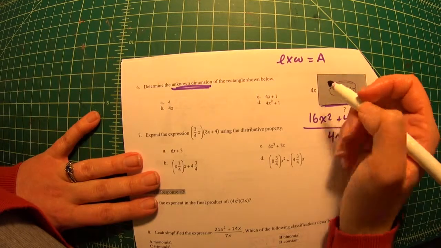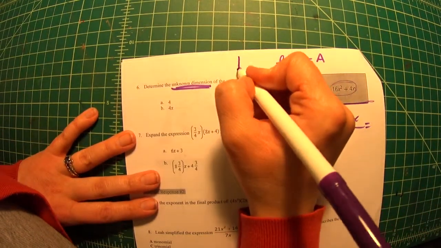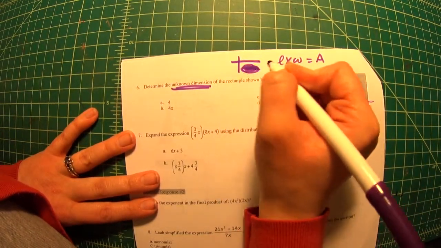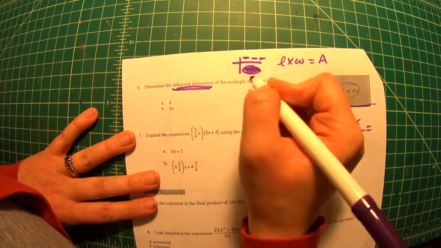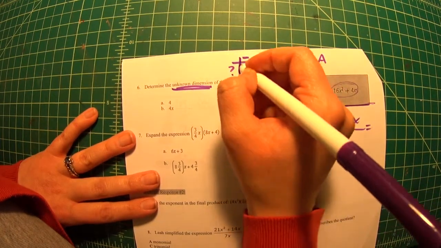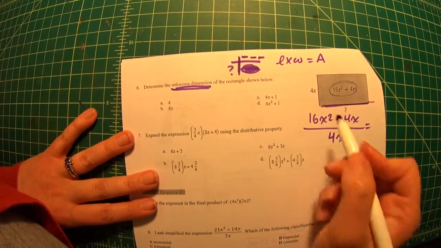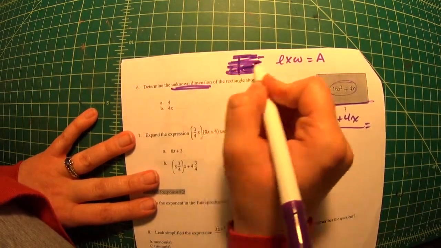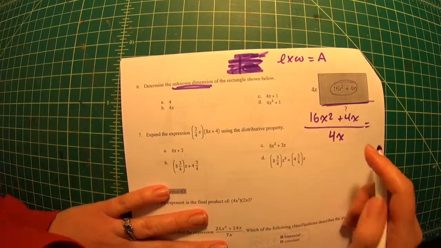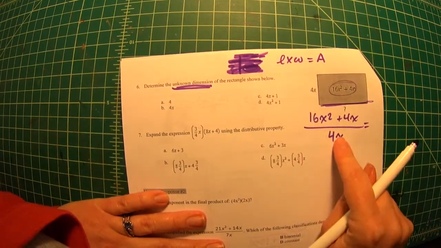Just like with the algebra tiles, when we model it out, we have the answer drawn in the inside, we have a factor on the outside, and we're solving for one of the missing ones. Exact same idea here. It's not algebra tiles, but it's the same thing. So binomial divided by monomial.